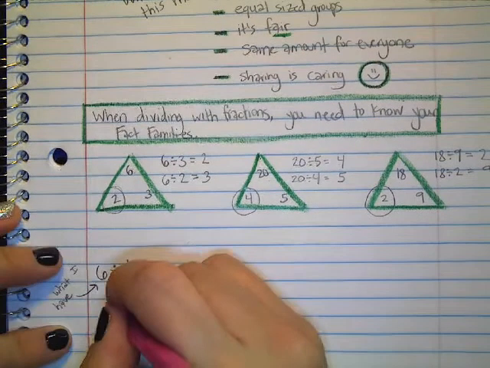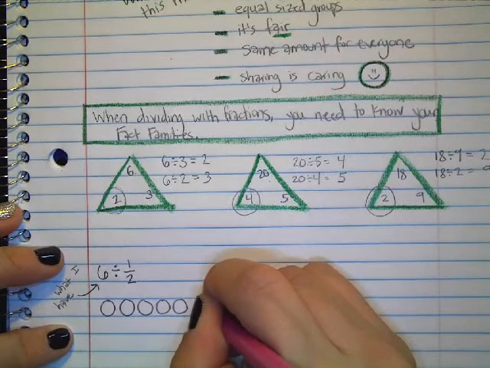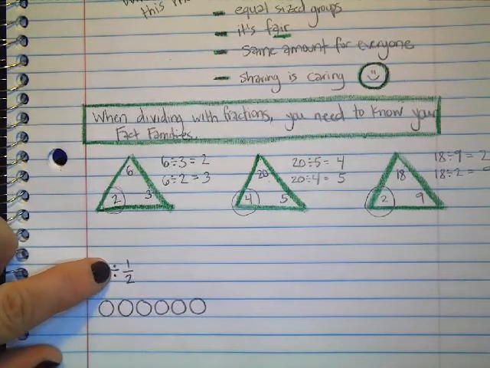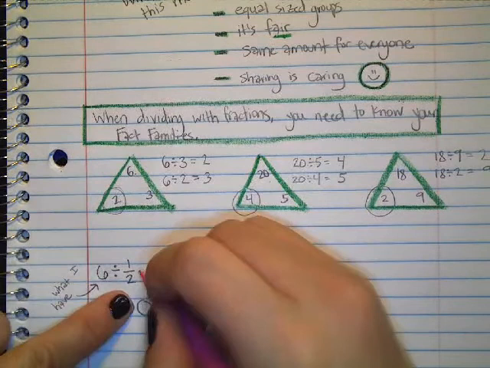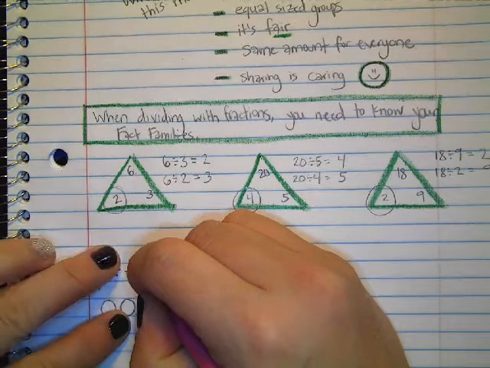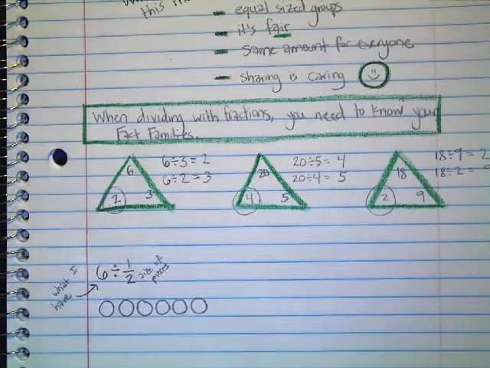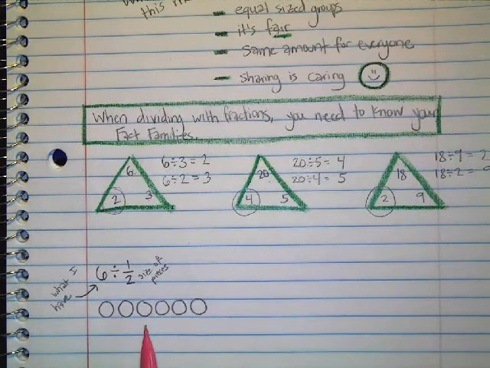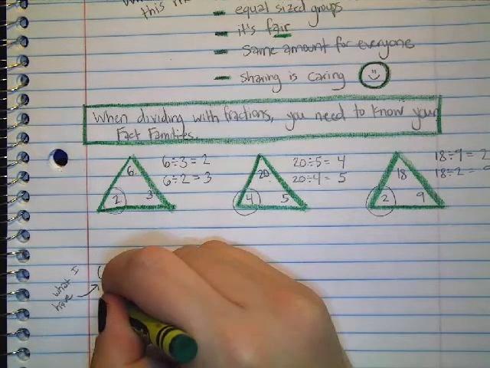I have 6, so let's go ahead and draw 6 circles. 1, 2, 3, 4, 5, 6. I have 6 circles, and now I'm going to divide them into this size piece. So when I divide something with a fraction, this is the size of piece. We'll say size of pieces. So I want to take all 6 of these and I want to make them be halves. Does that make sense to everybody?